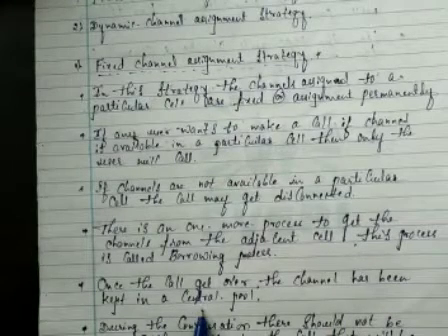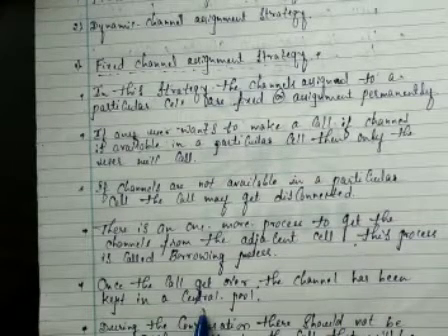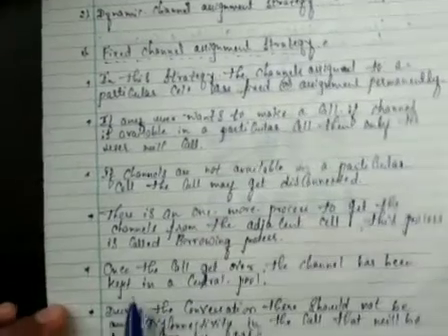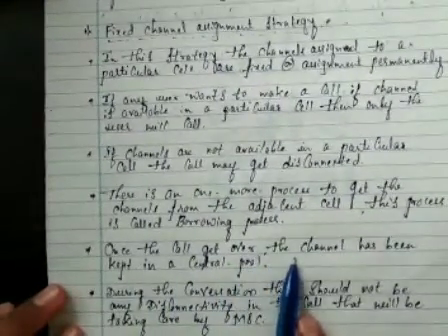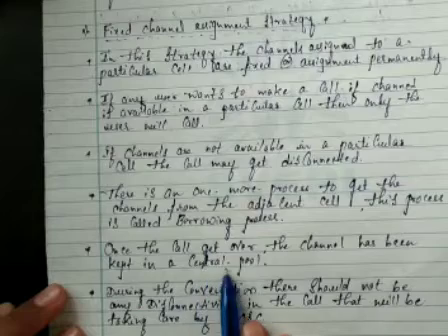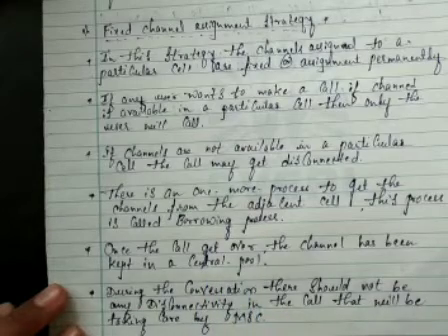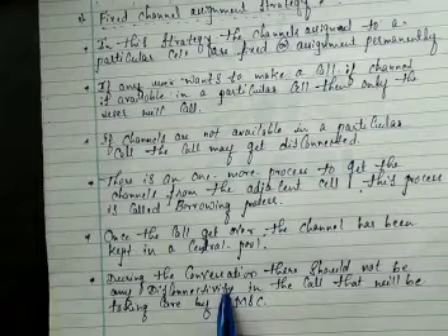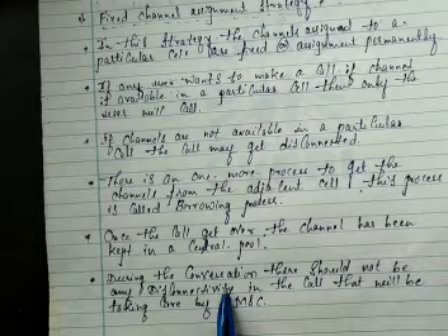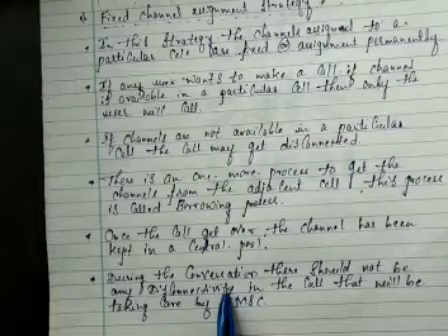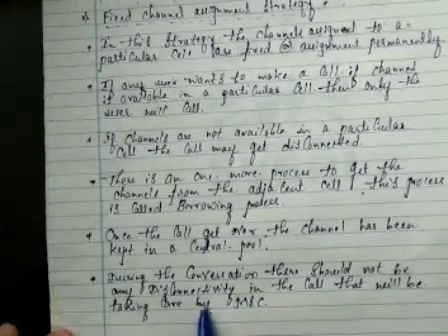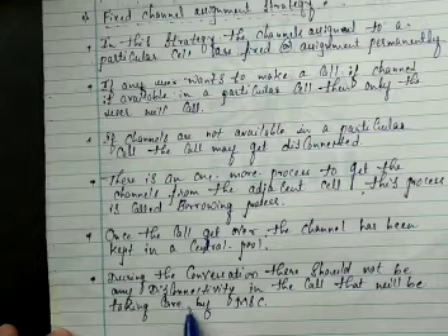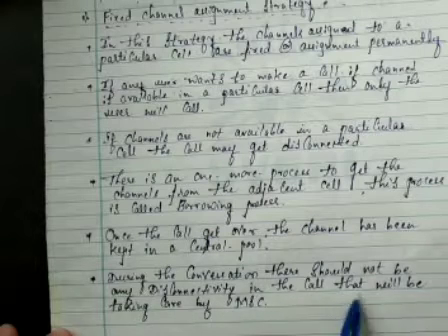That channel will be returned back to the adjacent cell from where you were taken from. That is, once the call is over, the channel is kept in a central pool from where you were taken that channel. During this conversation, when the communication is in progress between one end user and the other end user, there should not be any disconnectivity.